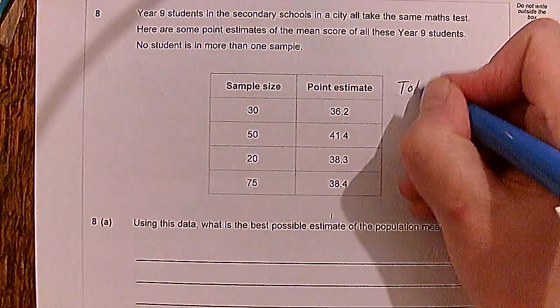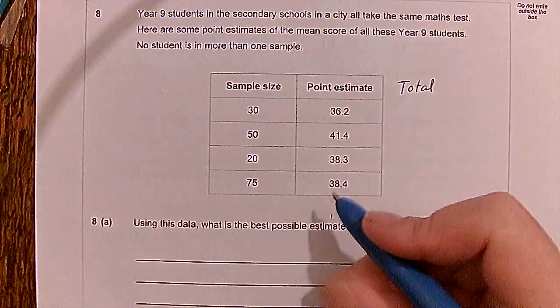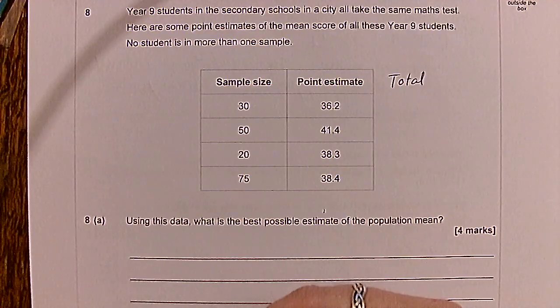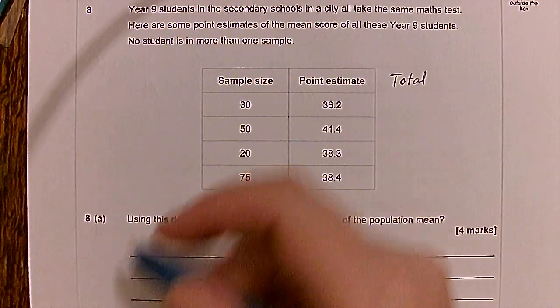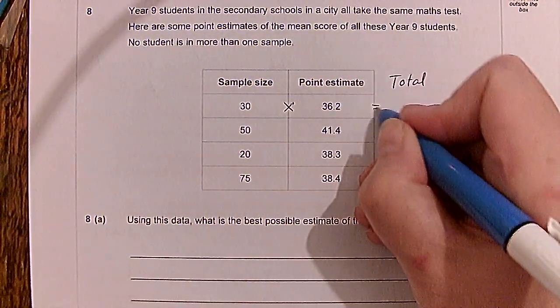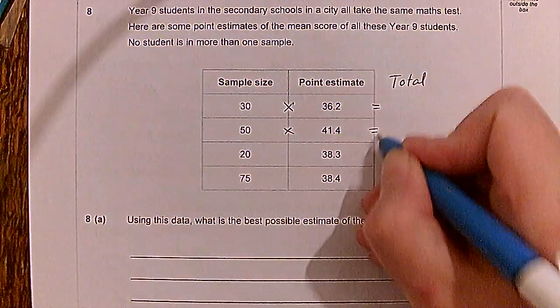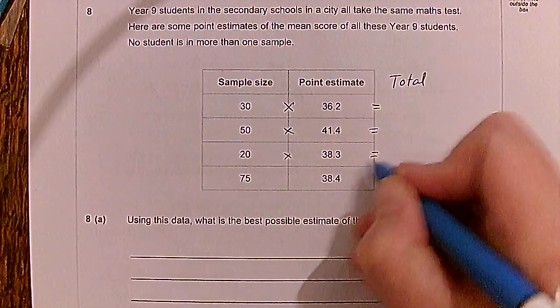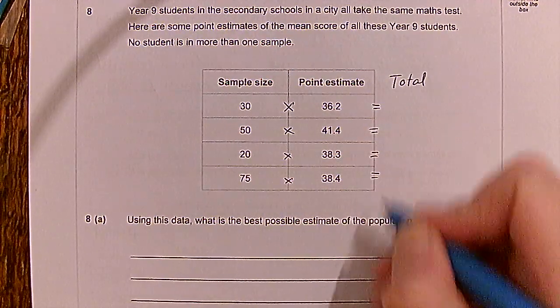So I'm going to add a column here for total. With the mean, you add them all up and you divide by how many there are. If you want to work backwards and get the total, you can multiply by how many there are. And I do in fact want to do that.